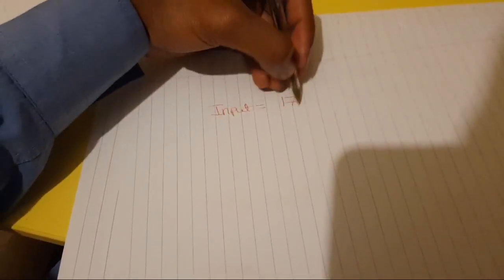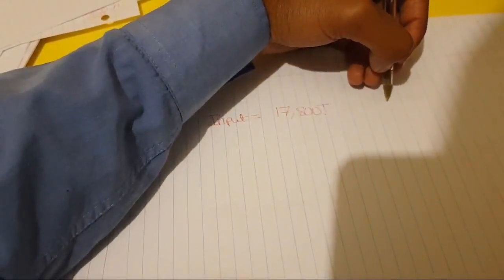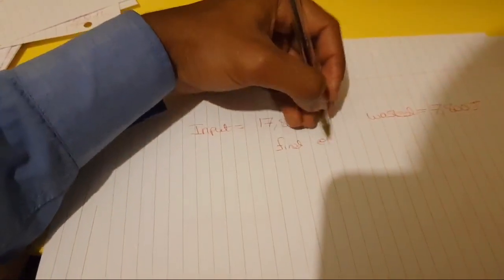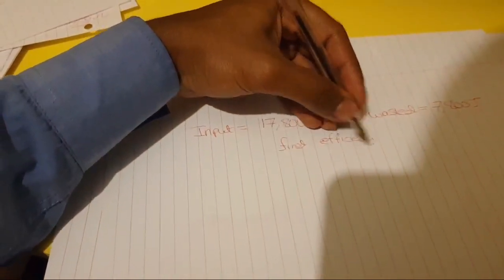So try this one quickly. I'll let you guys try one, otherwise there's no point just watching for physics. Say that your input, a weird number, is 17,800 joules. Wasted is 7,800 joules. Find the efficiency. All right, try to do this under 30 seconds. Go.